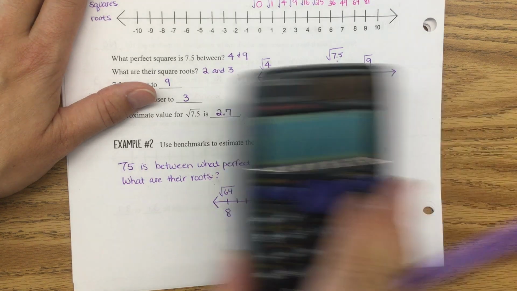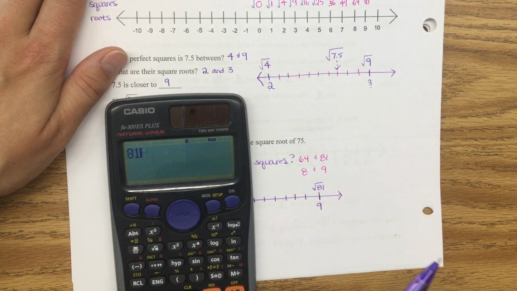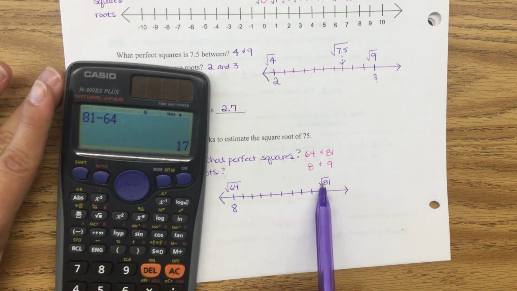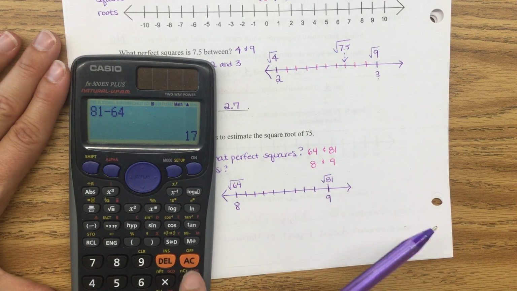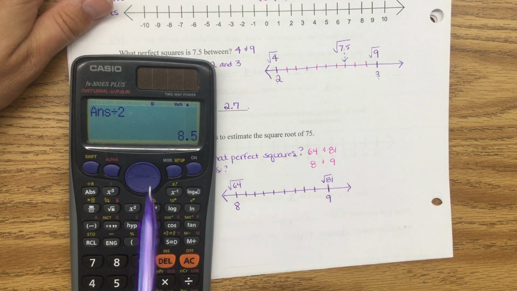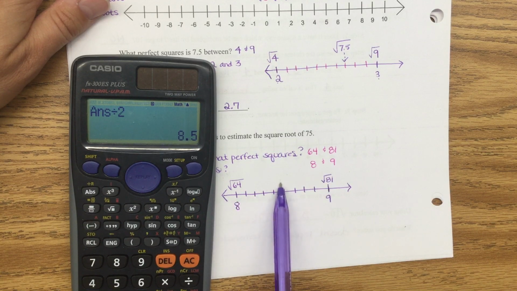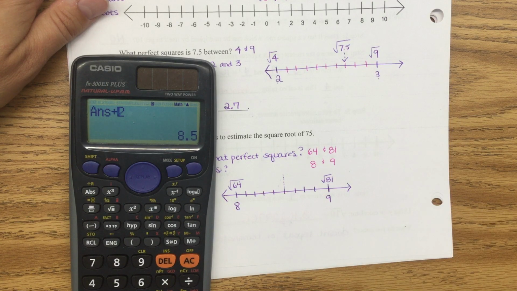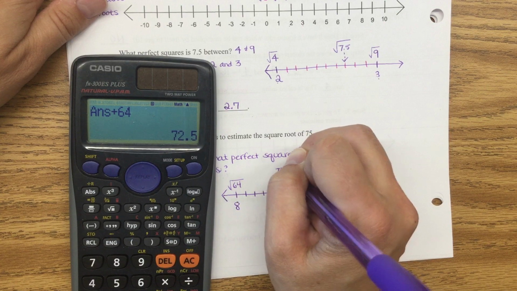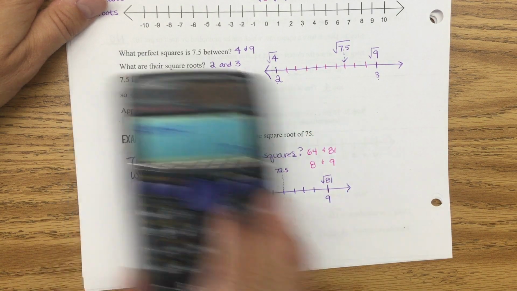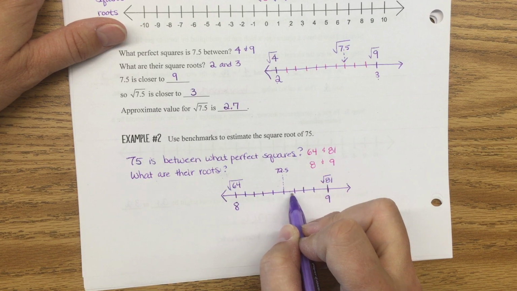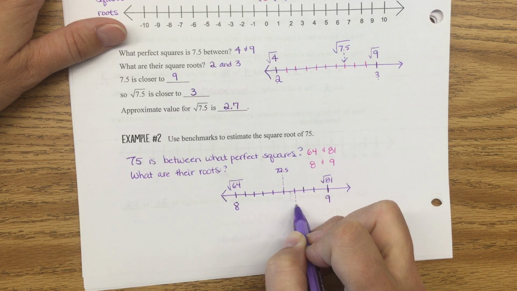Well, let's see what the difference is here. 81 minus 64 is 17, so between here and here is 17 numbers. If I divide that by 2, that gives me 8.5. So halfway is going to be 72.5. Okay, so 75 would have to be somewhere over here, maybe.